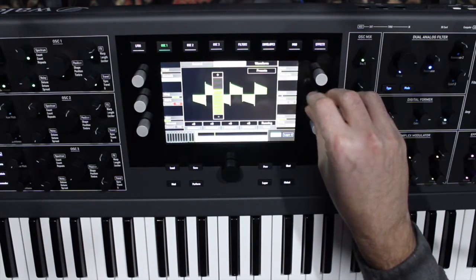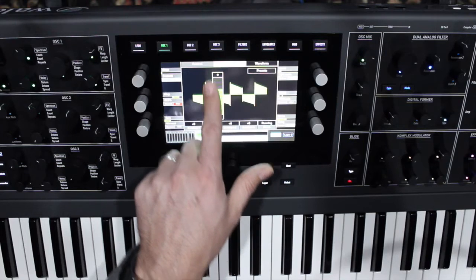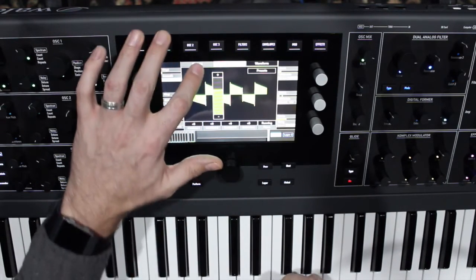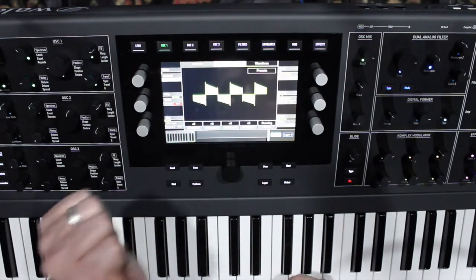Interesting. Looks like I have a bug here that I've run into. I've never seen it before, but it's actually holding that pitch var control. Ah, there, now it's gone.